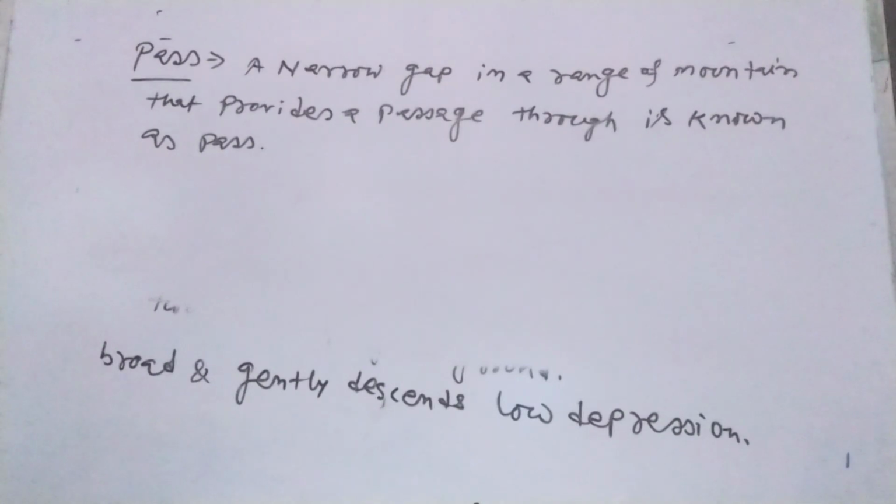So like in northern parts of India like Jammu and Kashmir, there are many passes like Zojila, Banihal, Khardungla. Even in eastern India like Sikkim, there is Nathula, Jelepla, right?